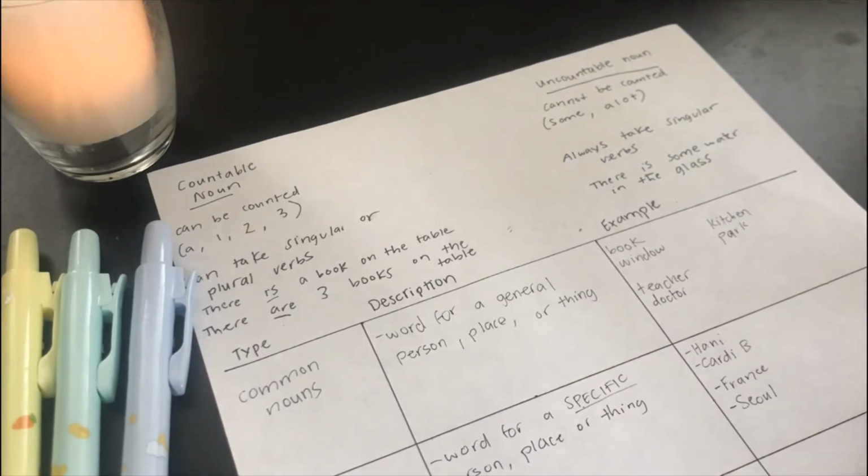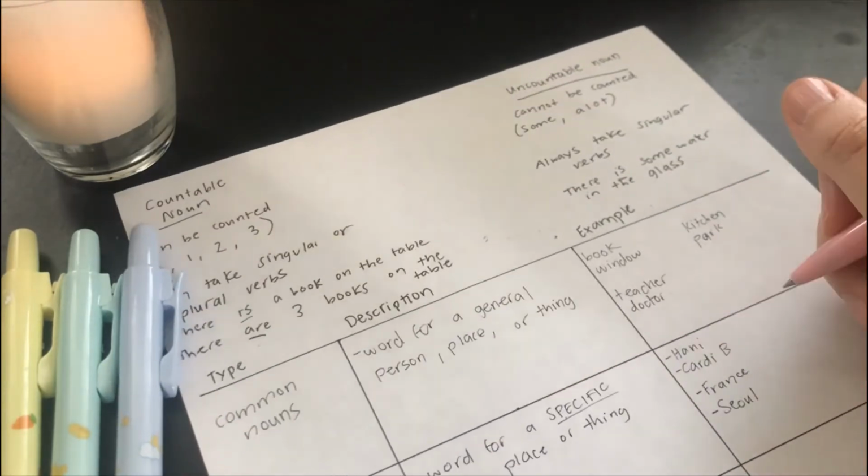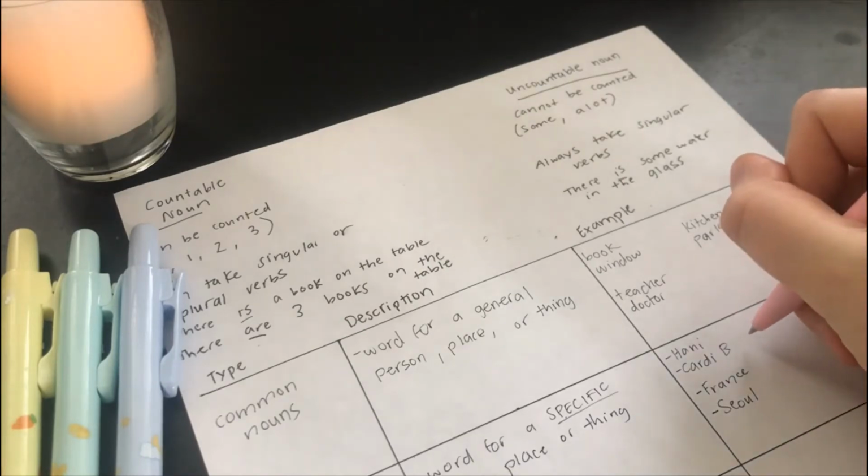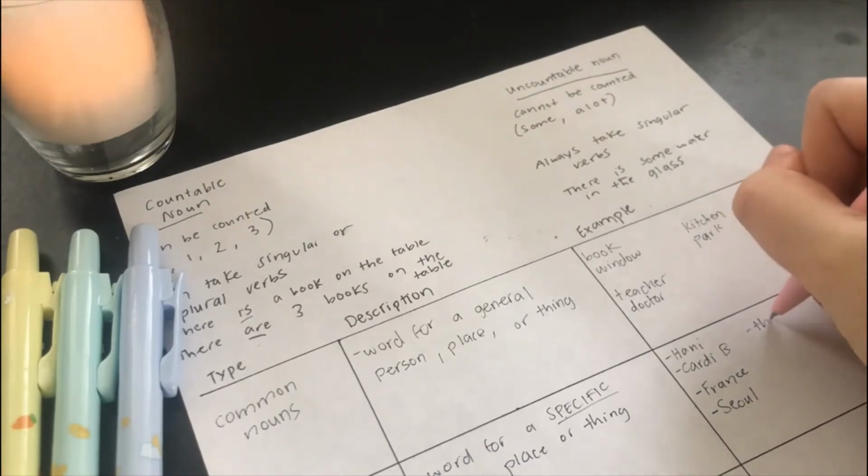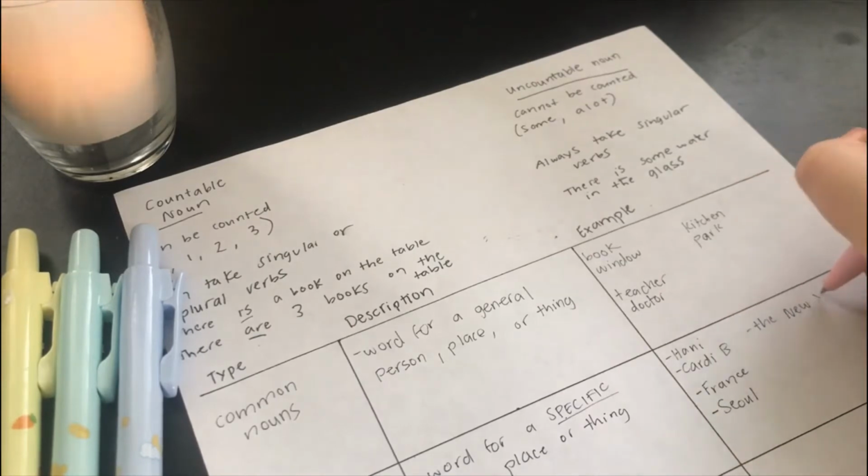Could also be a specific thing, for example, a newspaper, the New York Times. Notice that I didn't capitalize this the, and when the is used with a proper noun, it's usually lowercase actually.